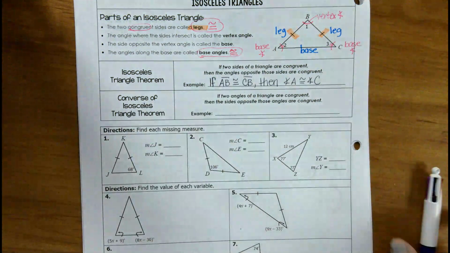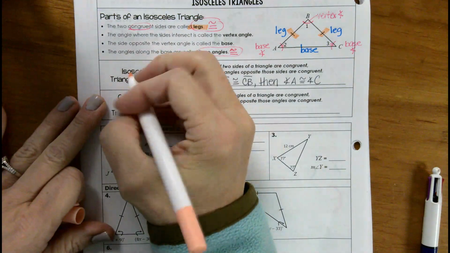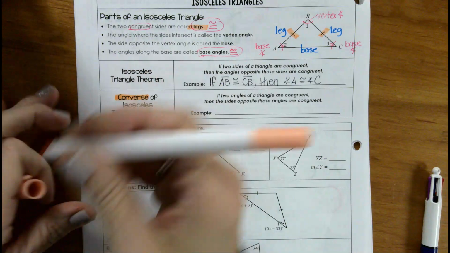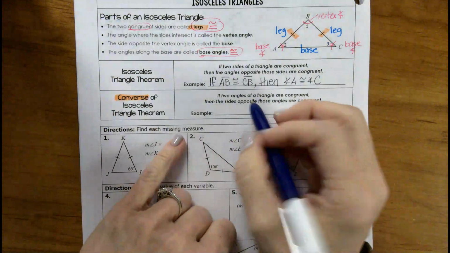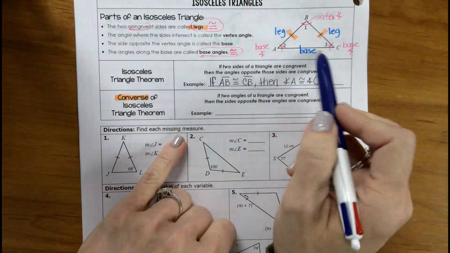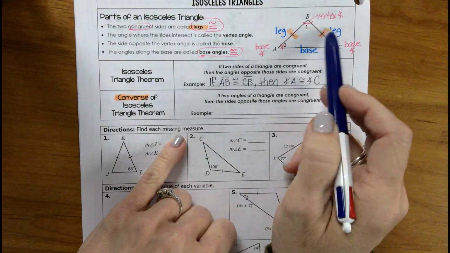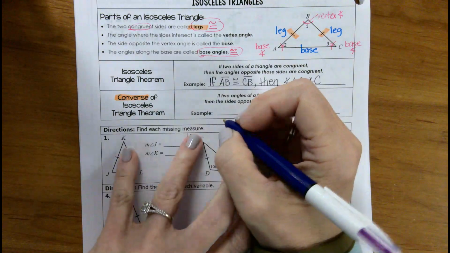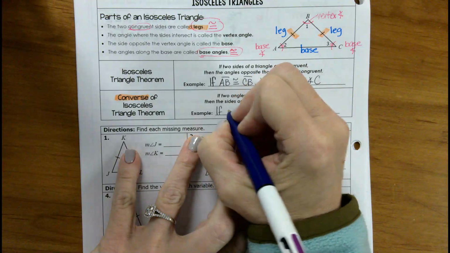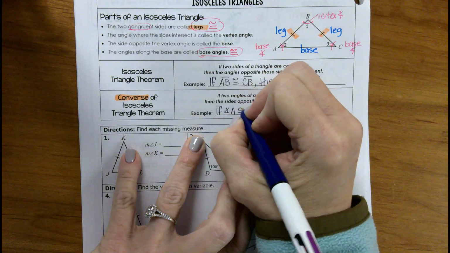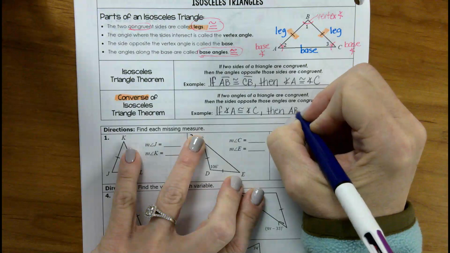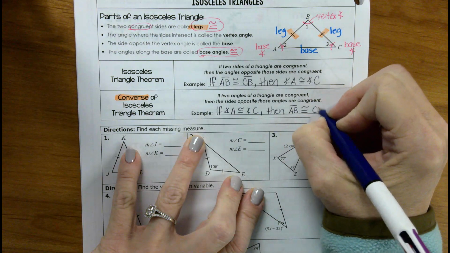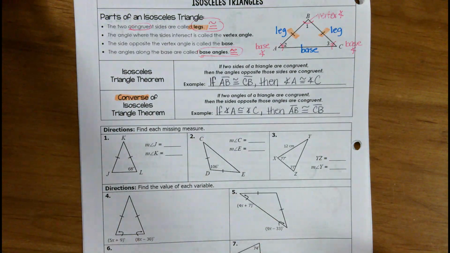Now the converse of that, remember that converse, it's not the tennis shoes, right? But it sounds like reverse. We just flip-flop those. If the two angles along the base are congruent, then the sides opposite those angles are also congruent. So if angle A is congruent to angle C, then AB is congruent to CB. So all I did was flip-flop it. I didn't make up any new info.